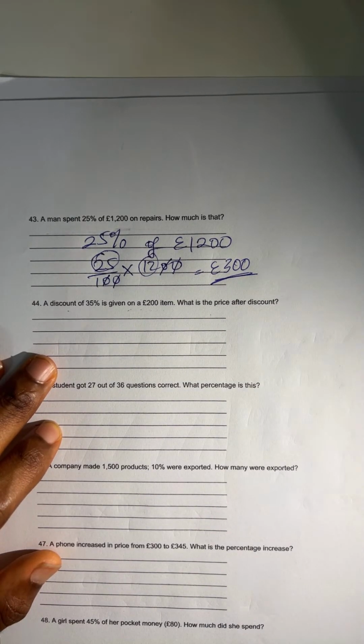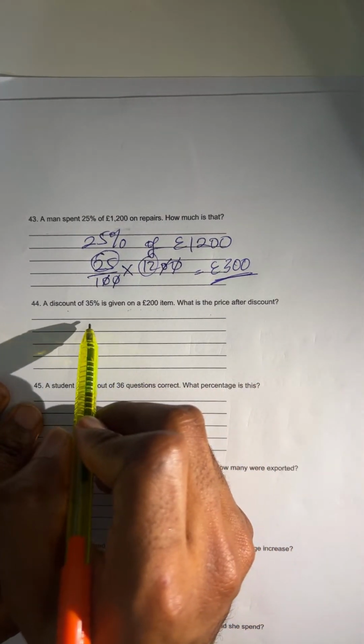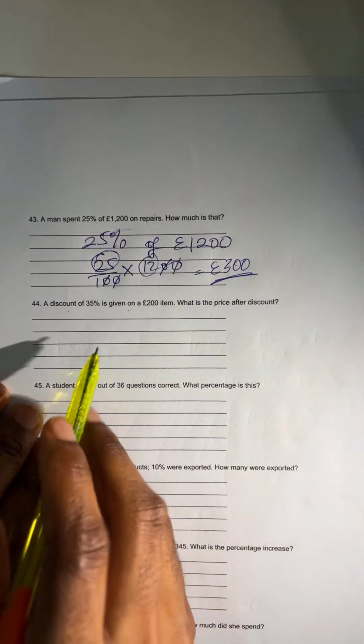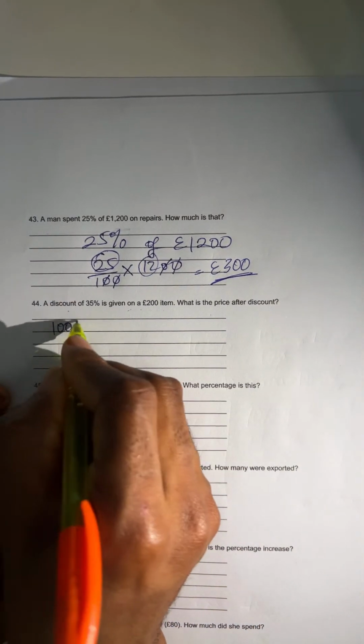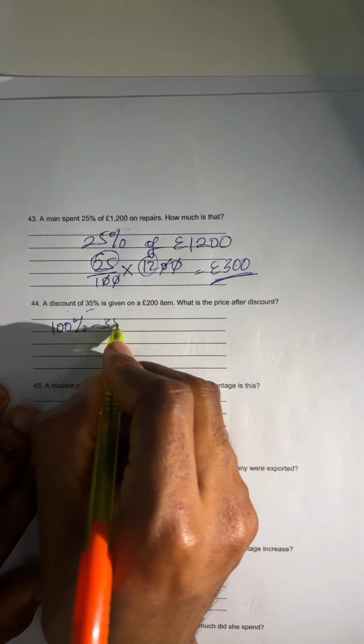This is very simple. To know this, we first of all have to get the discount, or if you don't want to get the discount, you just have to take the actual price as 100%, and they gave a discount of 35.